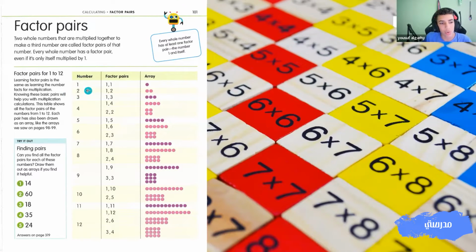Let's say you wanted to get 2. You would have to multiply 1 times 2 to get 2, because there's no other numbers that you can multiply to get 2. Now let's say you want to get 3. Same thing. You'd have to multiply 1 times 3, because there's no other numbers that you can multiply to get 3. It's only 1 times 3.